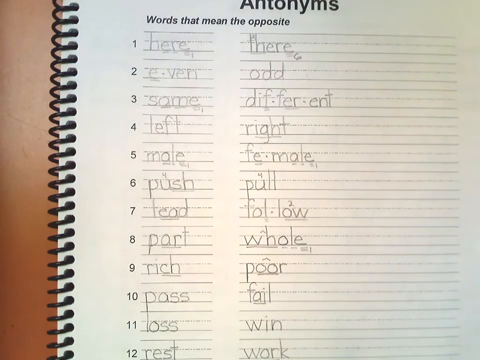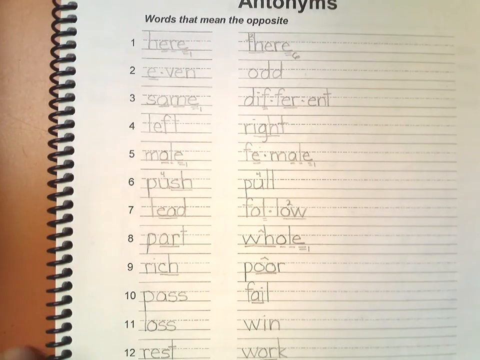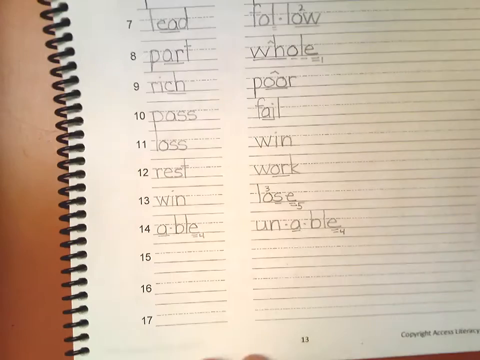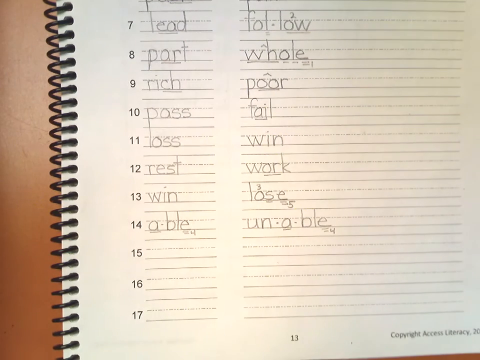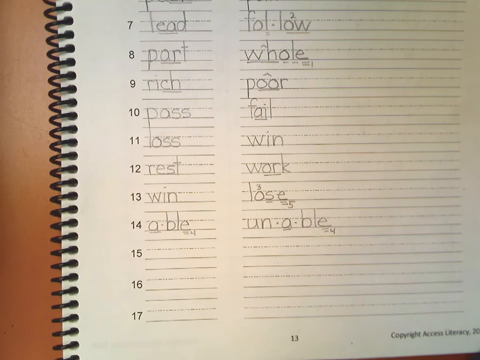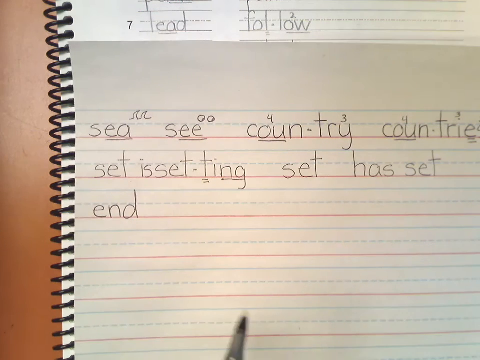So let's put begin and end on our antonyms page. So page 13. All right, let's start with end, since that one's a little bit easier. I think begin would be a review word, but maybe from last year. All right, so this is end.